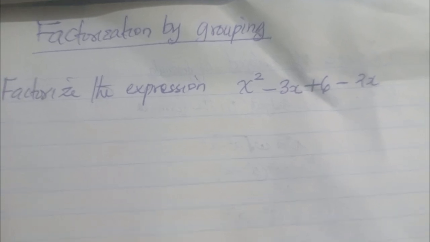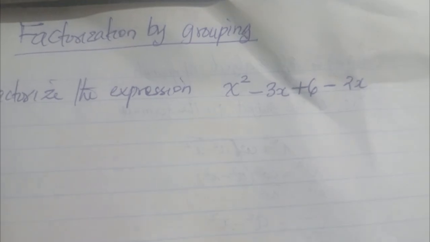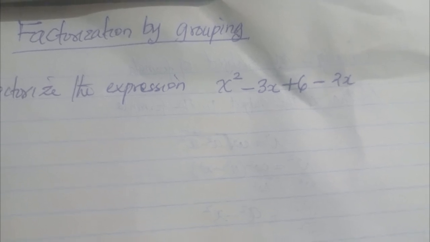Today, I want us to look at this common problem in algebra. You could be given an expression like what we have here, x squared minus 3x plus 6 minus 2x. Then you are asked to factorize this expression. In most cases, you may be told or not be told how to factorize it.